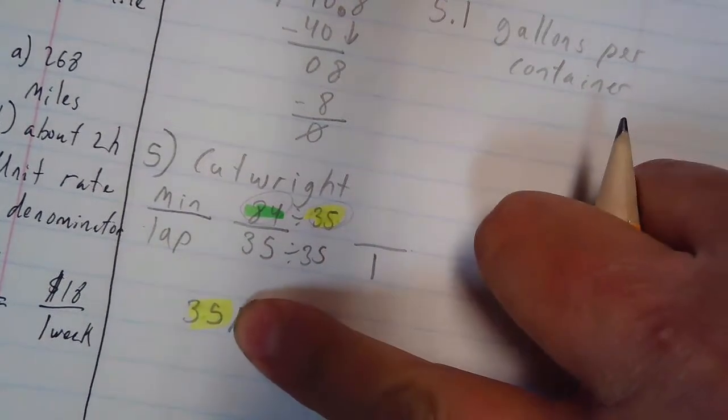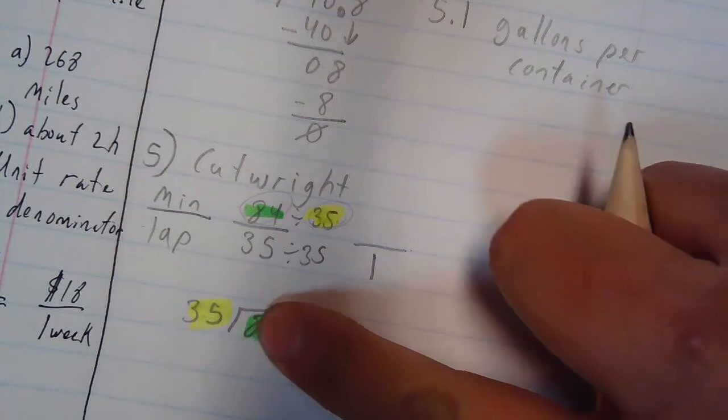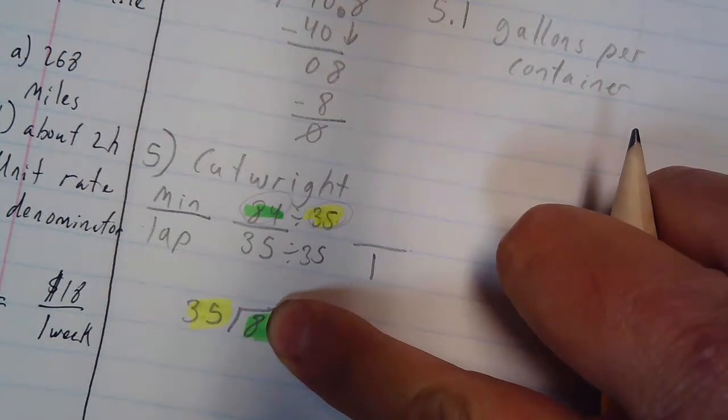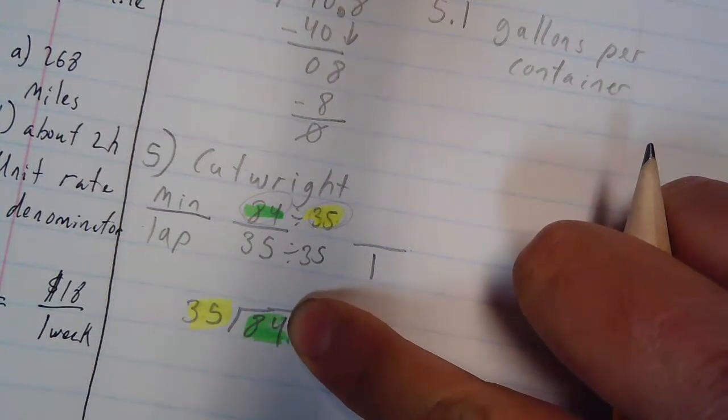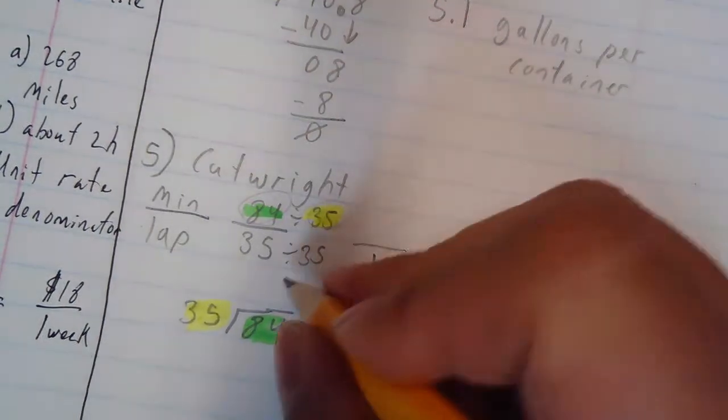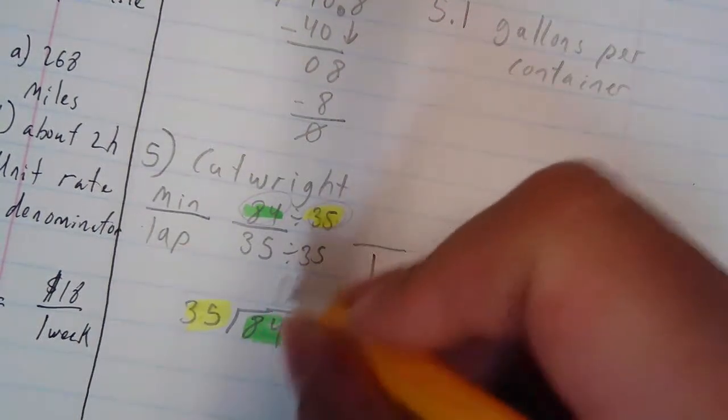All right, let's look at this. We're making groups of 35, right? Can we make groups of 35 from 8? No. Can we make groups of 35 from 84? Yes. So our first digit's going to go somewhere here, above the 4.